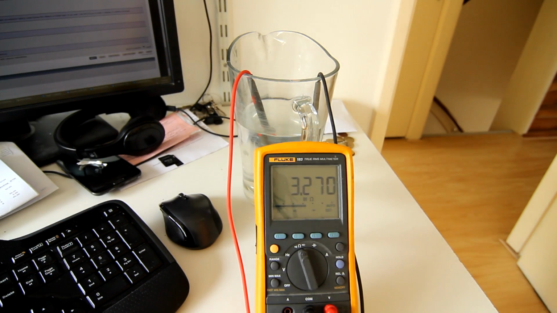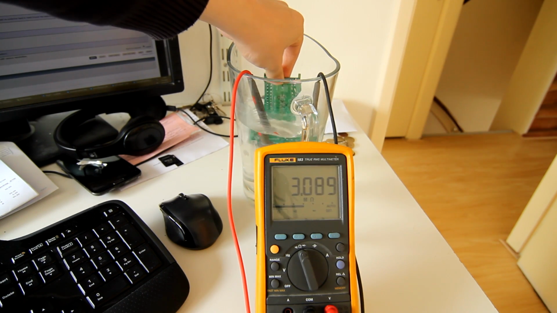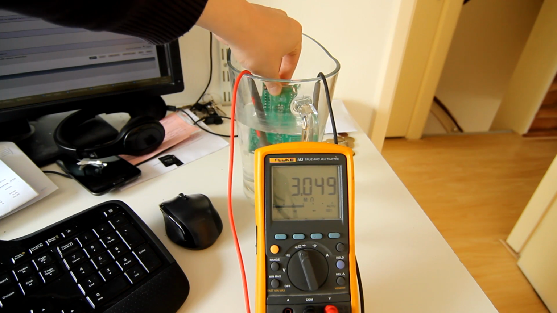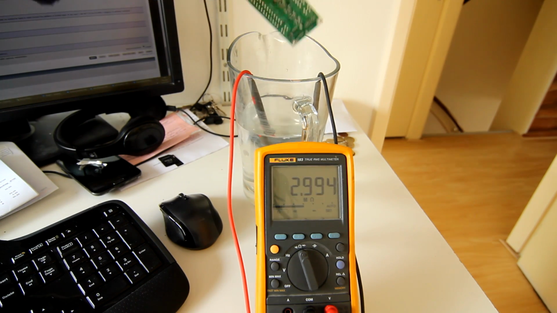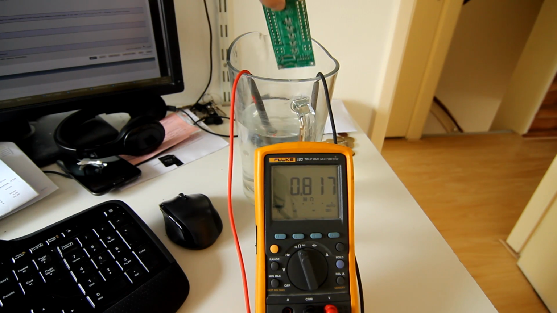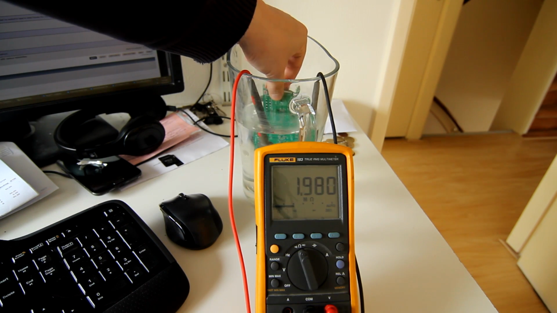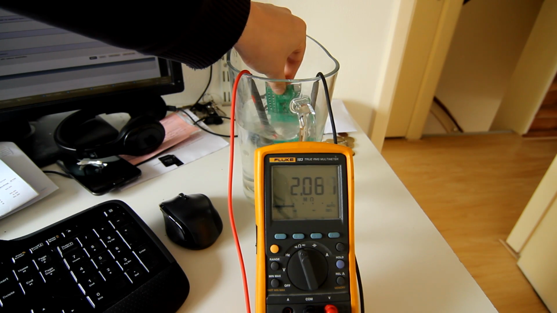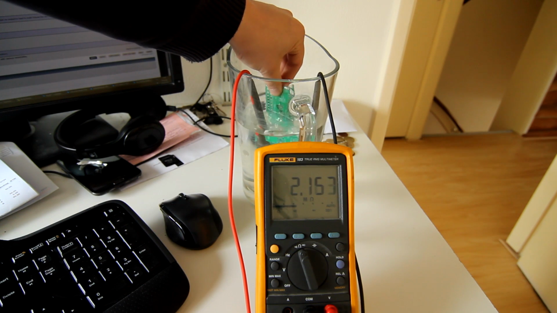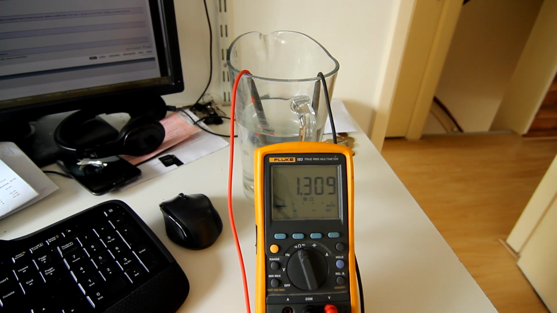But if I stir the water, you can see that the resistance goes down and down. And there we go. You saw the resistance of the water temporarily go down a lot. And I hope I can reproduce this. Yeah, there we go. We kind of see the resistance going down dramatically.